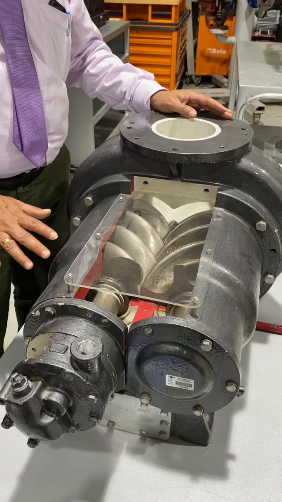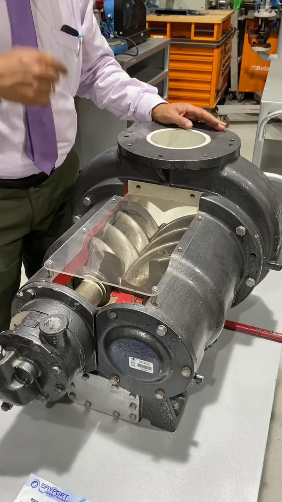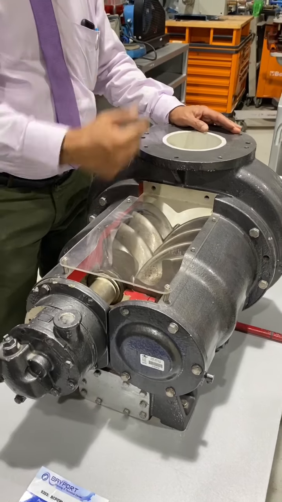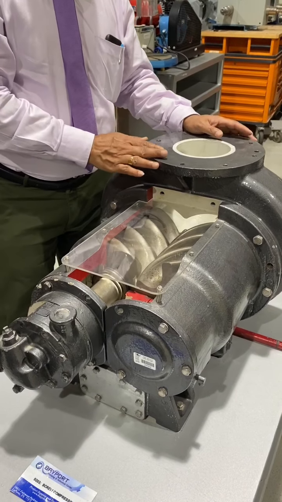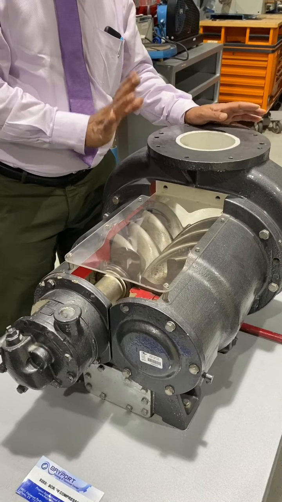It's called a dynamic compressor, a centrifugal compressor, with centrifugal action, because it is not like a piston. Centrifugal action of the two screws. That is why it's called a centrifugal compressor. Okay, thank you. This is the dynamic compressor.